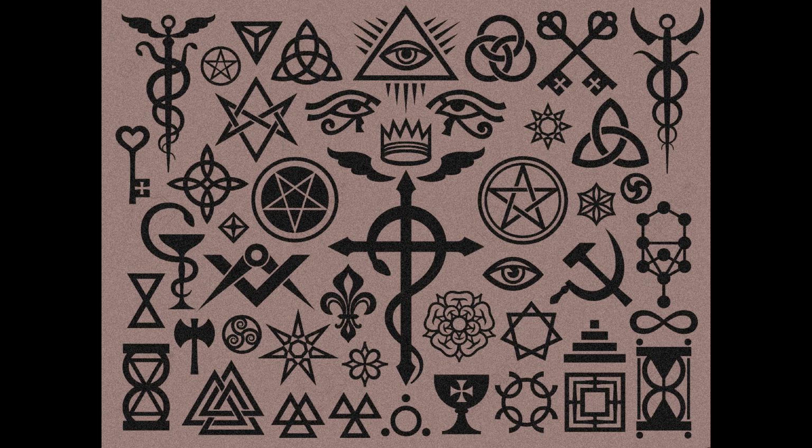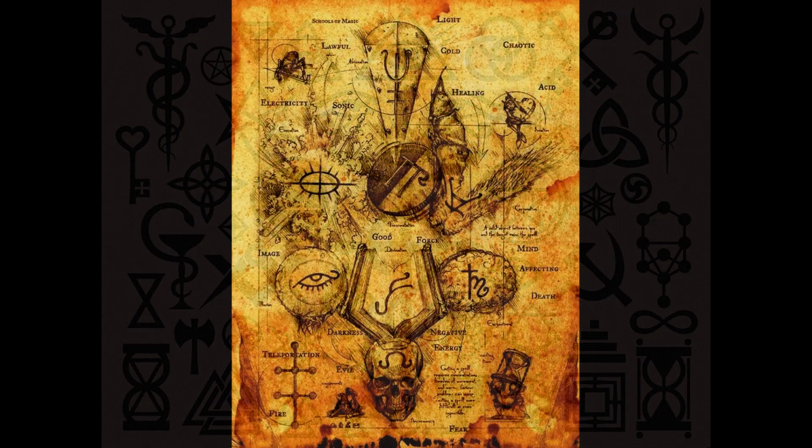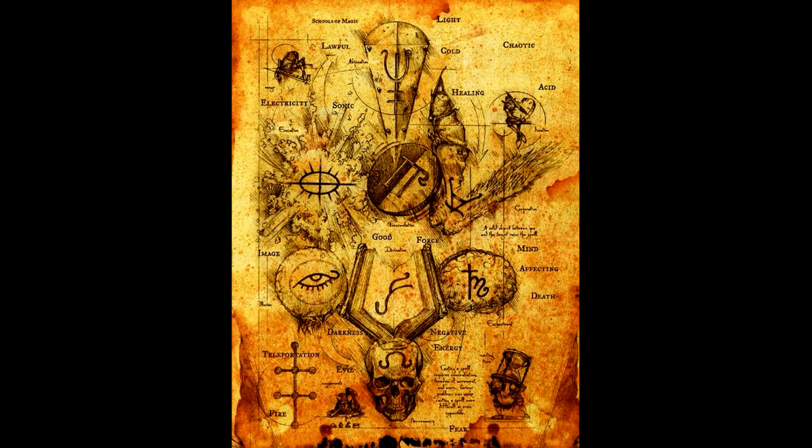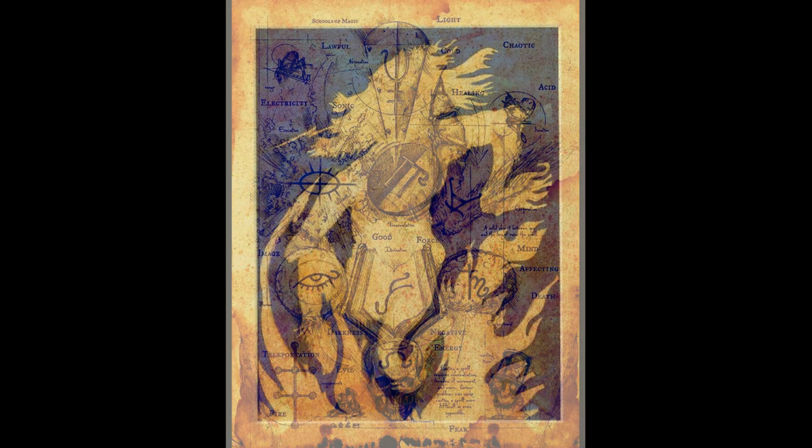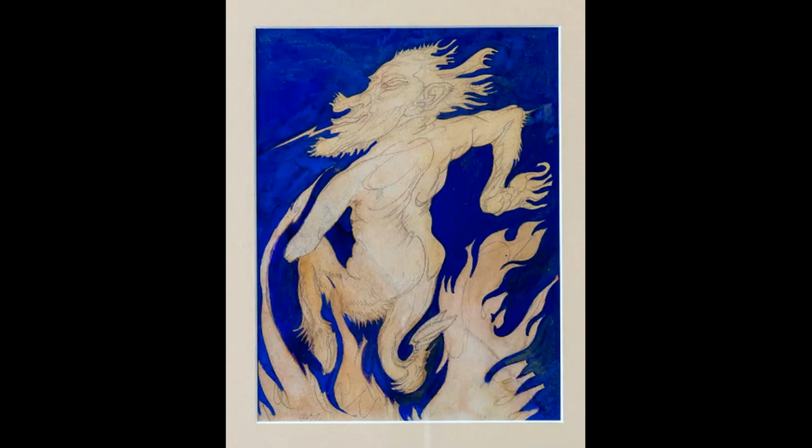A sigil is a type of symbol used in ritual magic. The word usually refers to a pictorial signature representing a deity or spirit. Many modern magicians employ sigil creation as a way to symbolically represent their desired outcome. The term sigil is derived from the Latin sigillum, meaning seal.